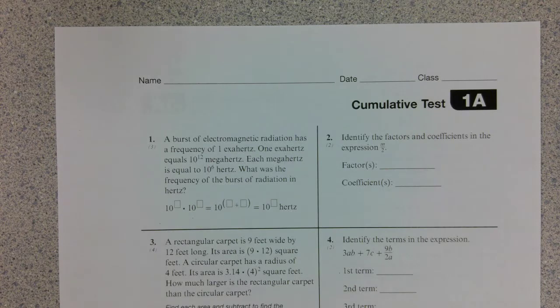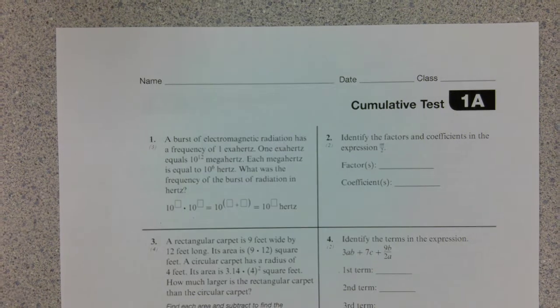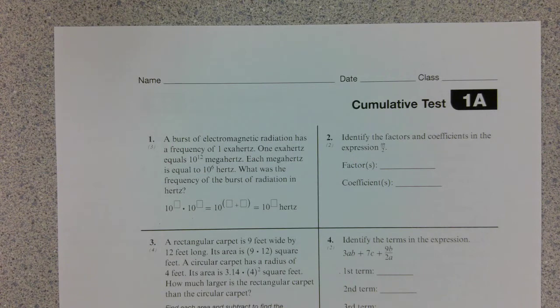Let's get started. Number 1 says, a burst of electromagnetic radiation has a frequency of 1 exahertz. 1 exahertz equals 10 to the 12 megahertz. Each megahertz equals 10 to the 6 hertz. What was the frequency of the burst of radiation in hertz?